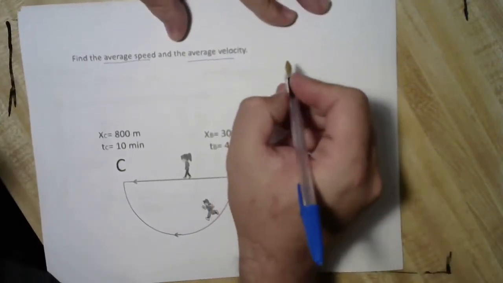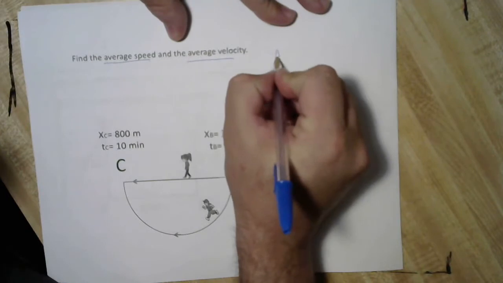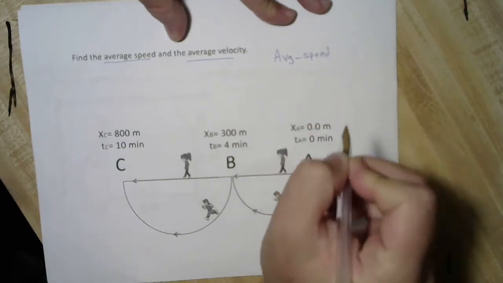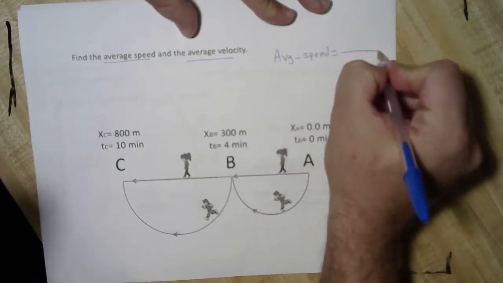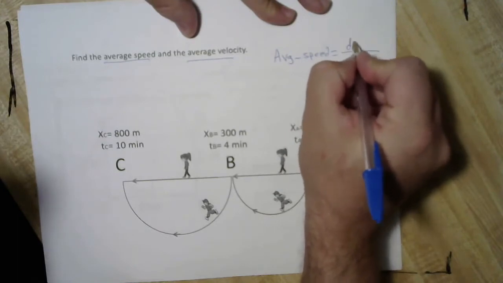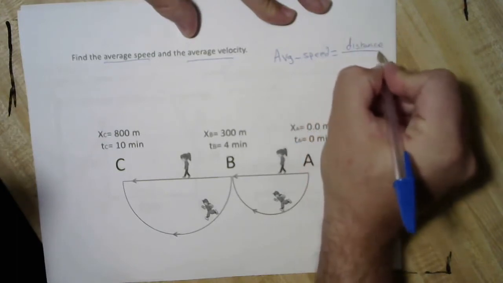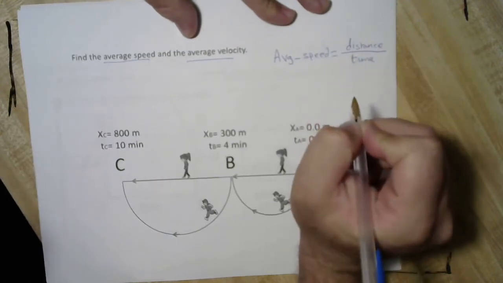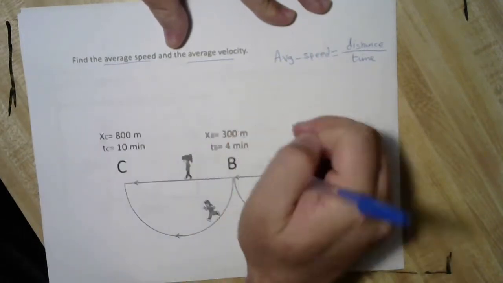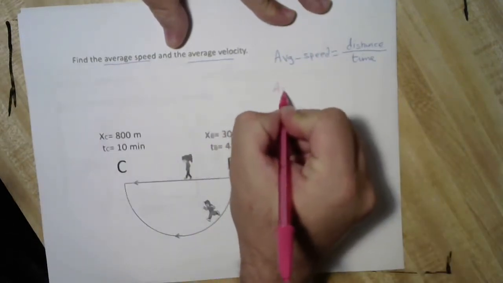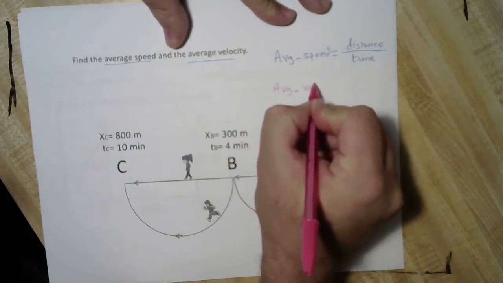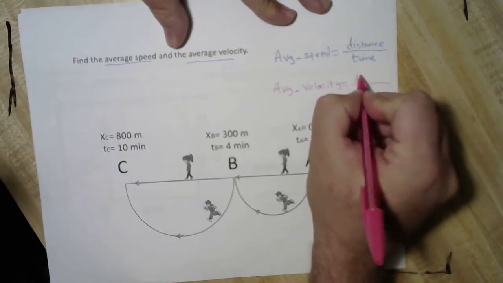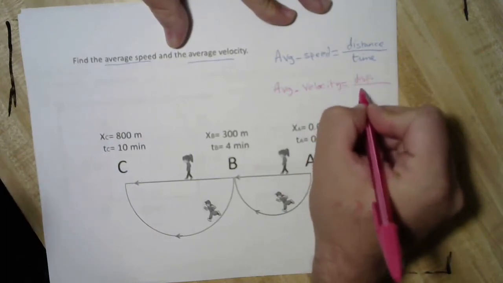If we need to calculate the average speed, it will be a distance divided by a period of time. Also, if I need to compute average velocity, it will be equal to displacement over time.